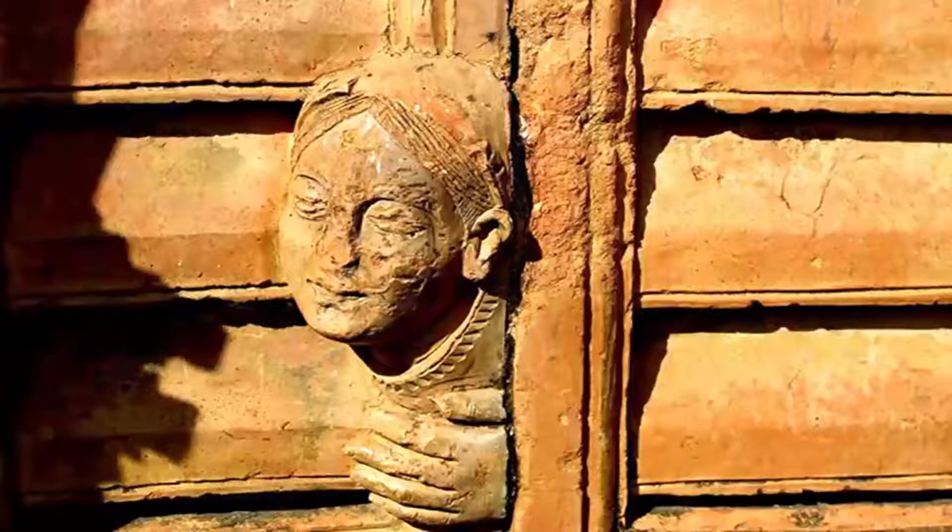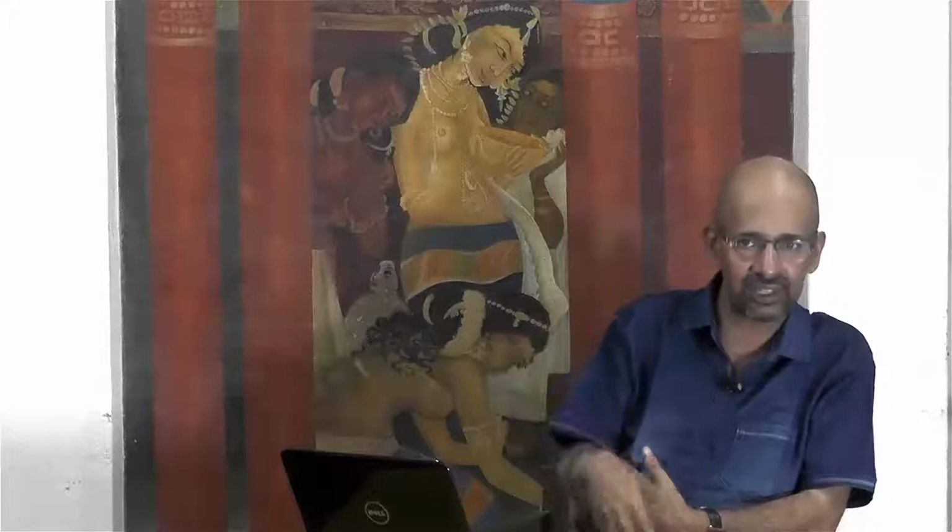For example, this one. This reminds us of this idea of a peeping Tom, somebody peeping through the window. If you ask who is this guy, we do not have any answer. This kind of figure does not have any reference in any classical text or any mythological text. You can't really, in other words, identify these people.